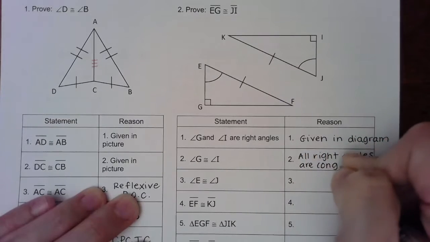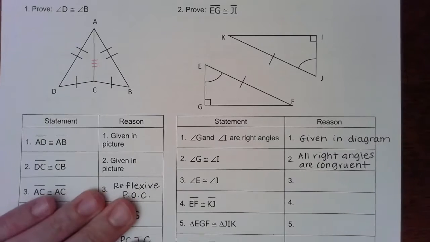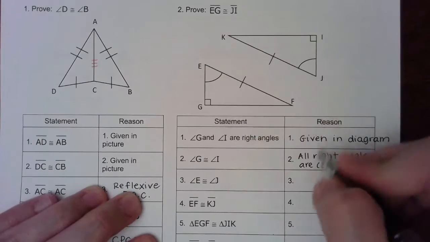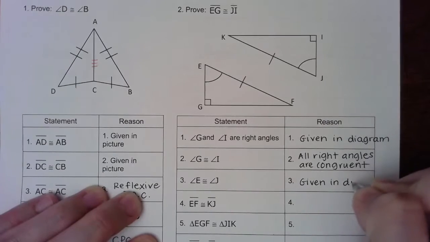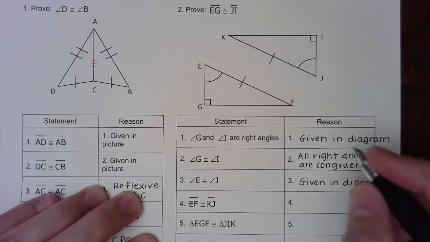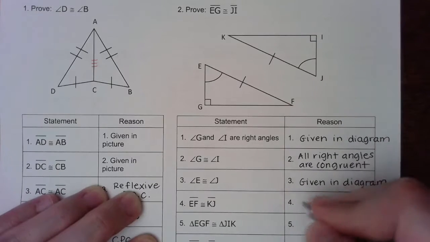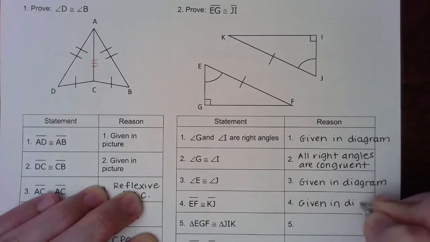This is also called the right angle congruence theorem, but you can just write out the words if you want to. Angle E is congruent to angle J. That's given in the diagram or given in the picture. And EF is congruent to JK or KJ. That's also given in the diagram.